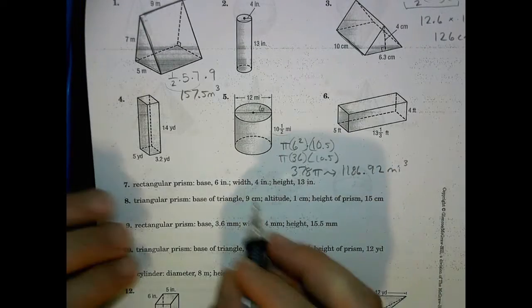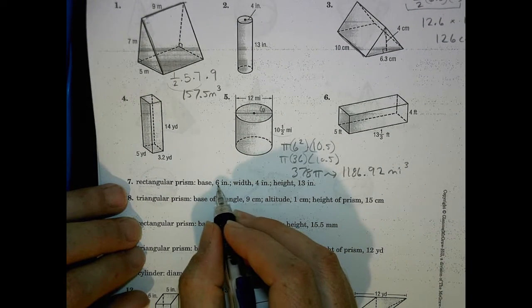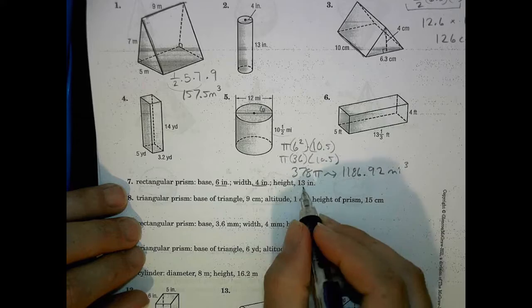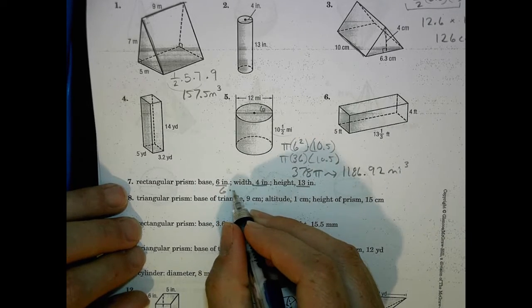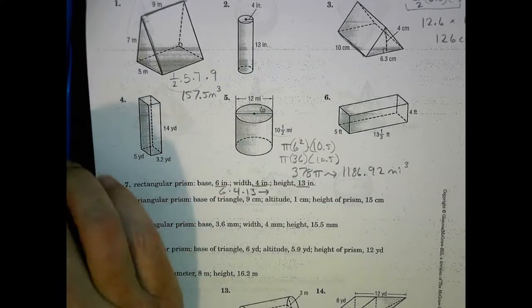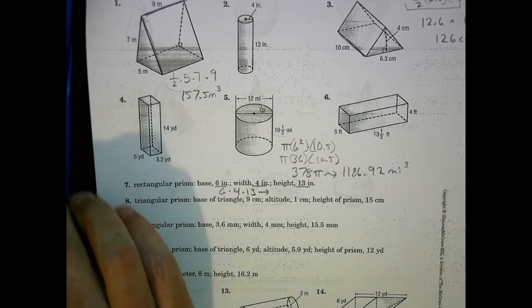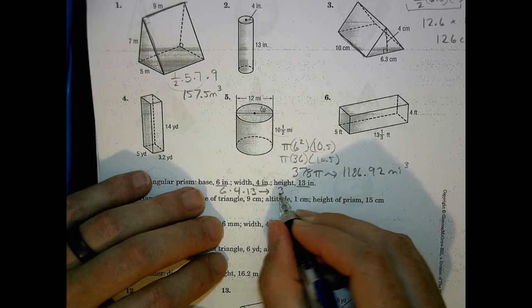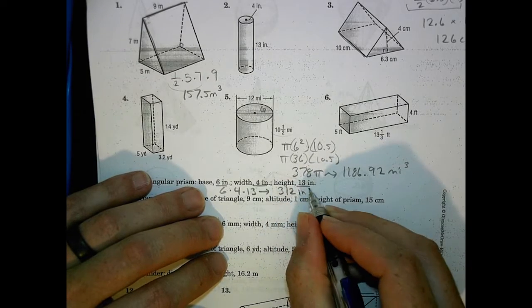All right, number 7, rectangular prism, base of 6, width of 4, height of 13. So we're going to do 6 times 4 times 13. Put that all together for your volume, 6 times 4 times 13, and we get 312 inches cubed.